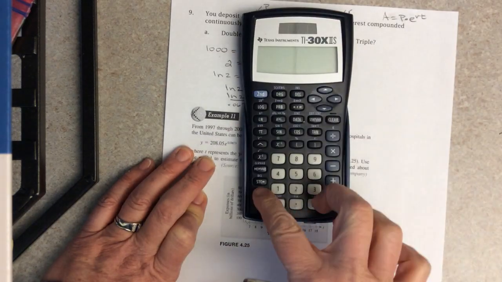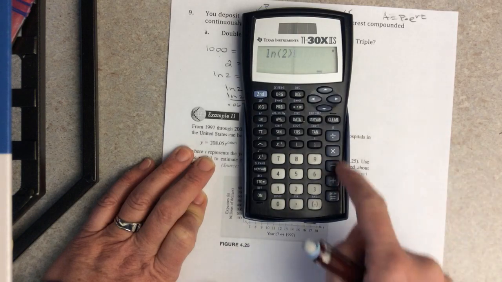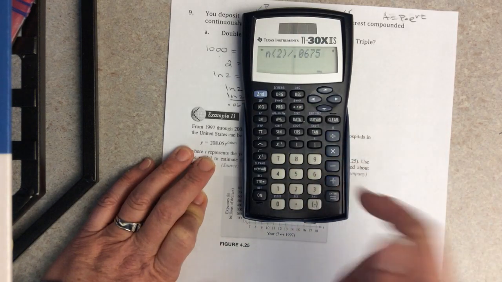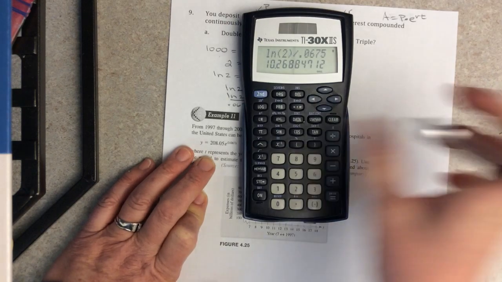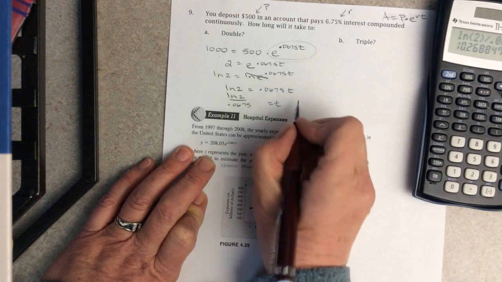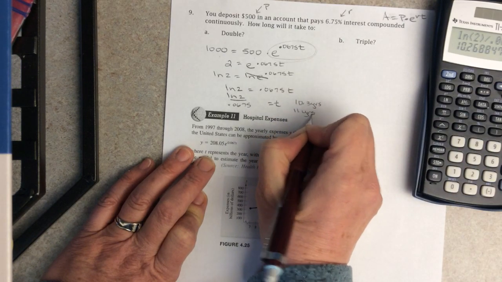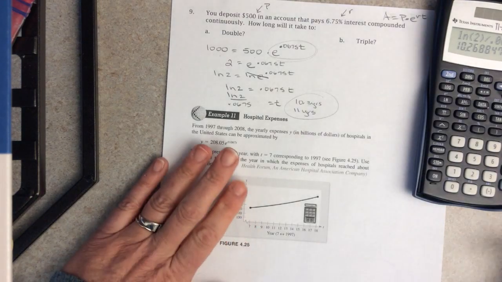And since it's time, I should probably do that in my calculator so I understand what that number really looks like. It looks like it's going to take over 10 years. So I would say either 10.3 years, or depending, if they only allow me to put it in terms of years, I'll have to say 11 years because it won't have doubled yet in 10 years.